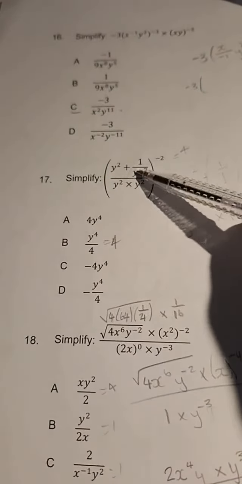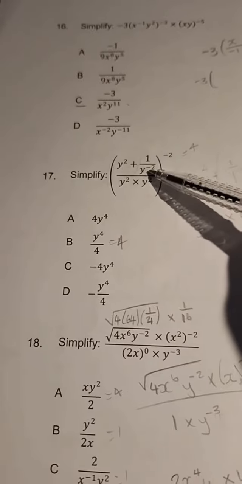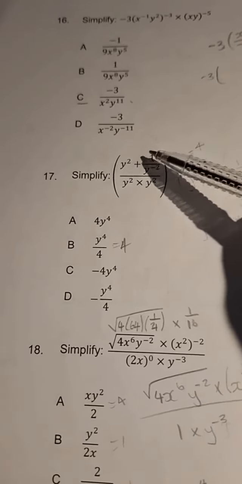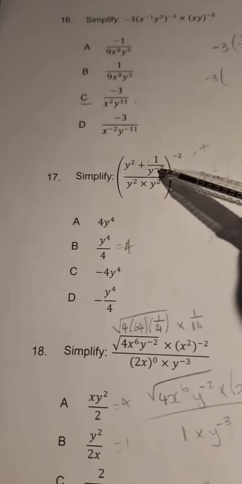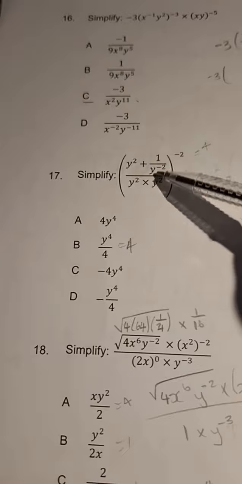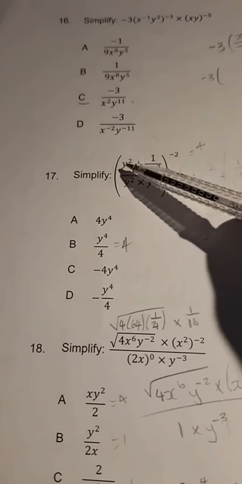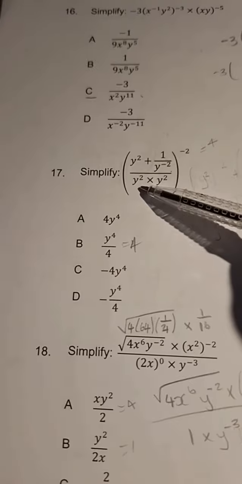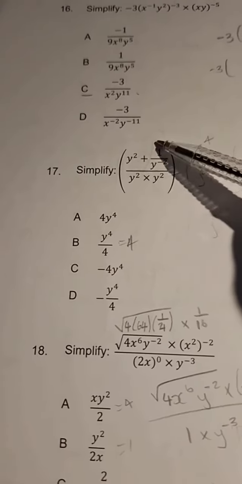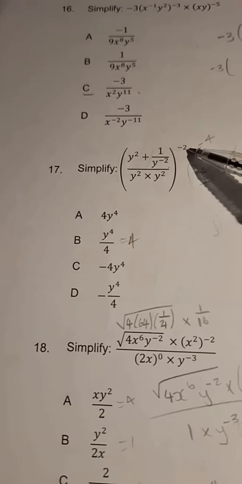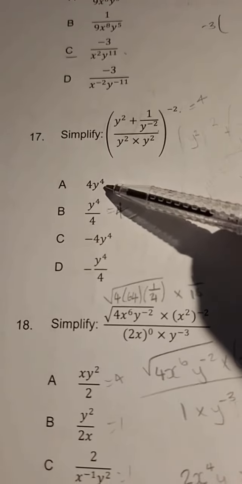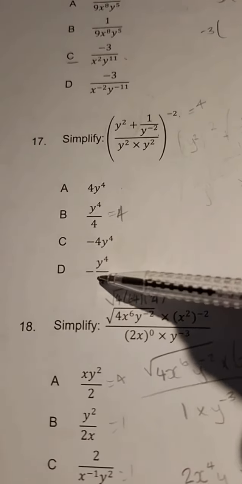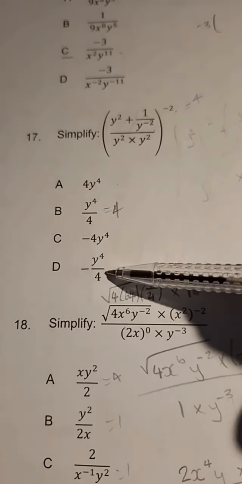Okay, so we have y squared plus 1 over y to the power negative 2. Very important that we understand that in our numerator we have how many terms? 2 terms, because the plus sign separates the y squared and the 1 over y to the power negative 2. Then in the denominator, how many terms? This is y squared times y squared. This is 1 term. Okay, so I hope we can actually simplify this, and then there's an exponent negative 2 on the outside. They are asking, is the answer A, 4y to the power 4, B, y to the power 4 over 4, C, negative 4y to the power 4, or D, negative y to the power 4 over 4?